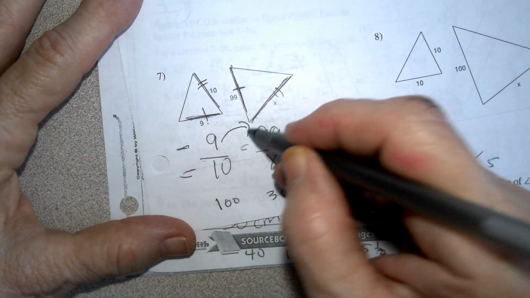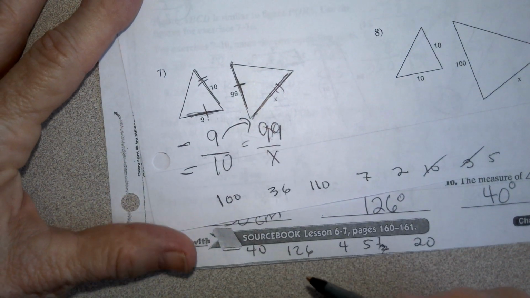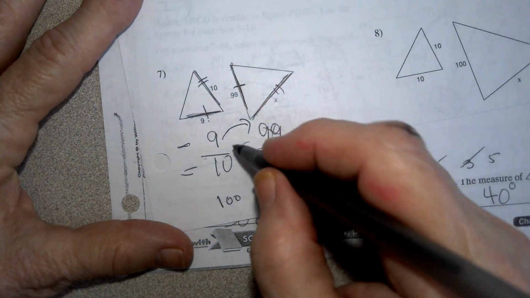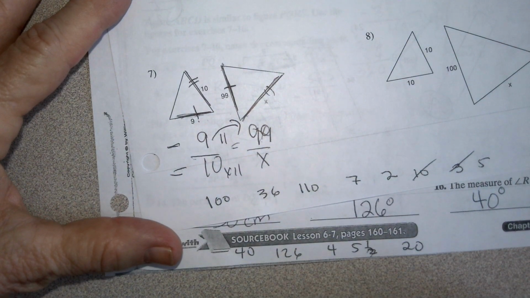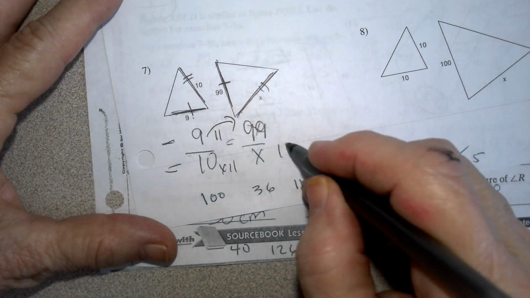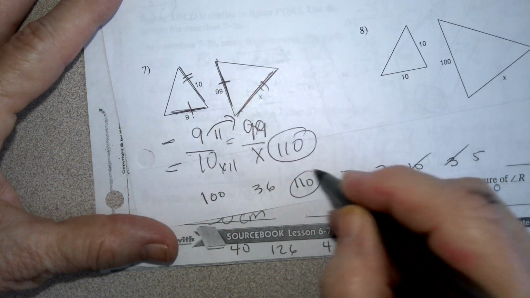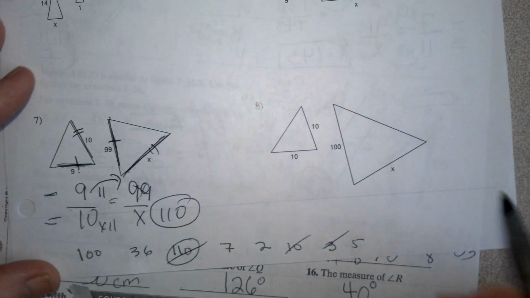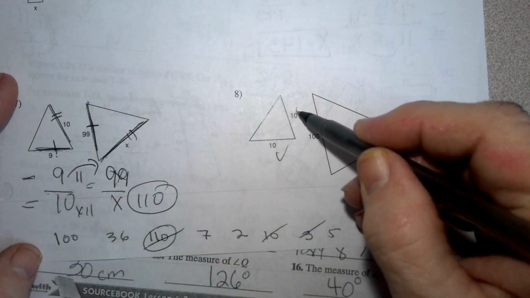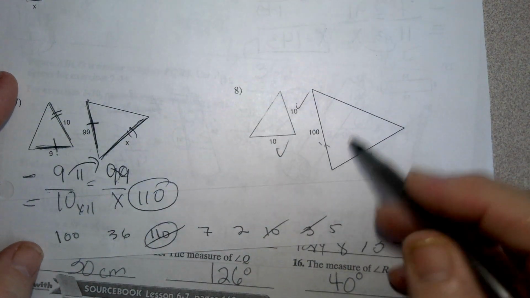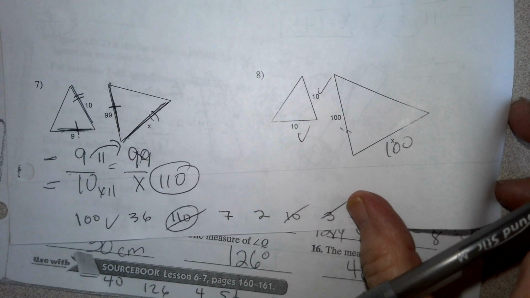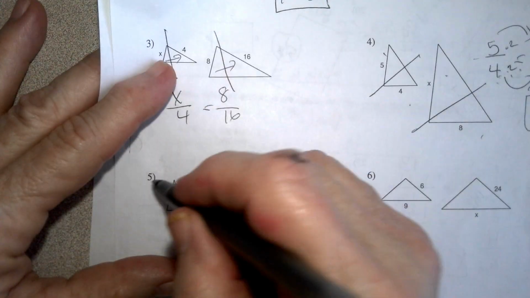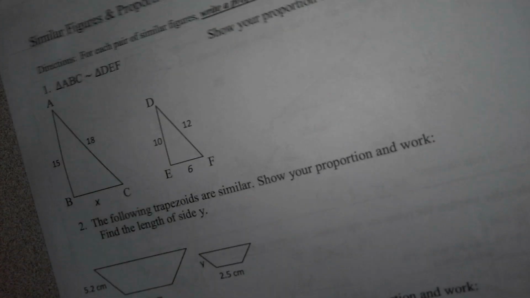So what do I have to do? 9 times what will give me 99? 11. So 10 times 11 is 110. Okay. This one we should do mentally. If this is 10 and this is 10, what is this one going to be? It's going to be 100. And then our last page, you don't have to do these. We're done.